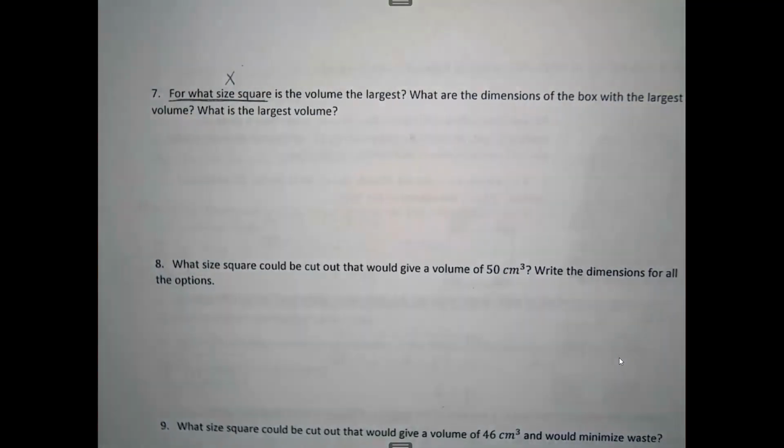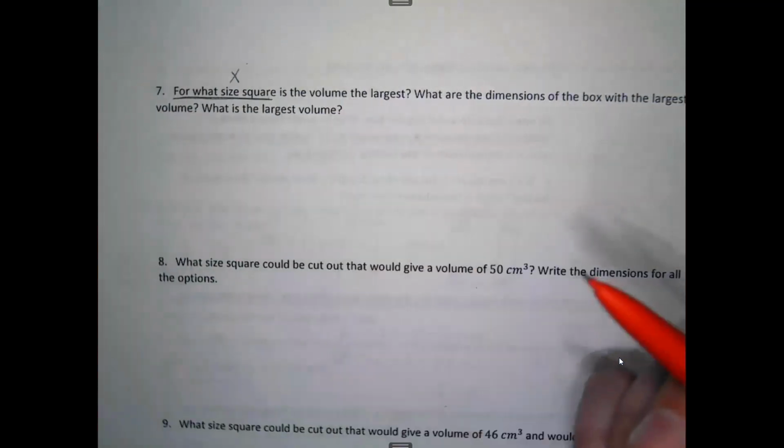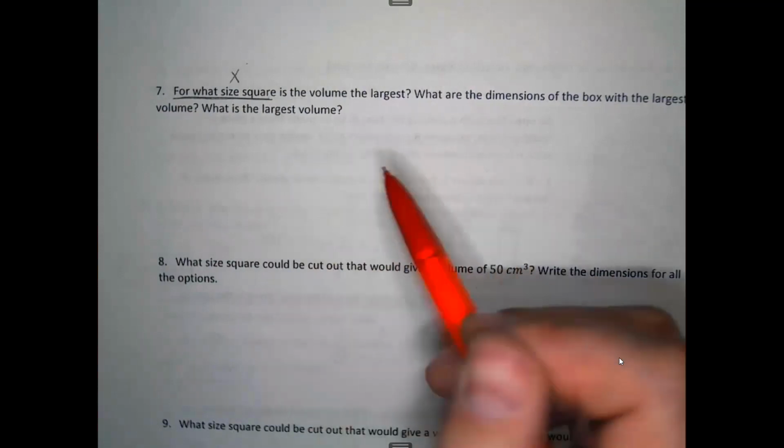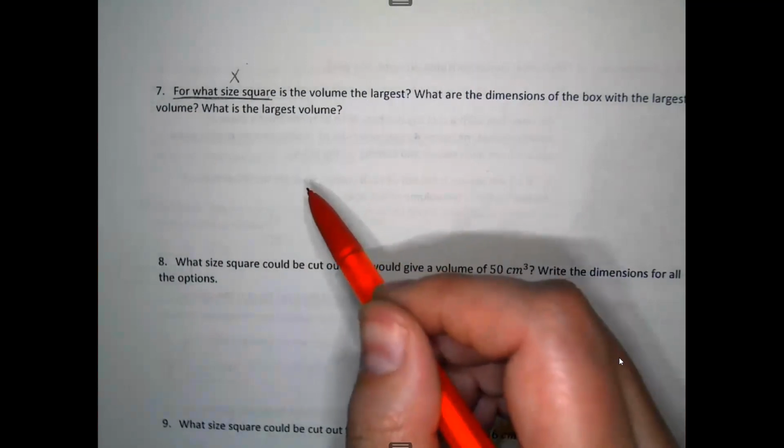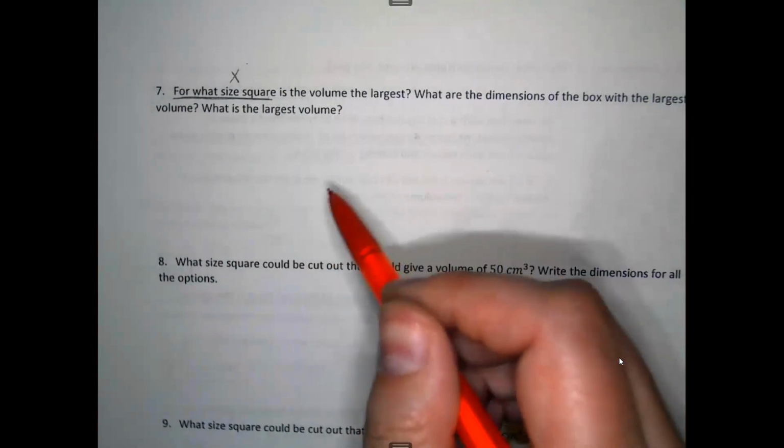What are we going to look for? We're going to look for the Y, because it says the largest volume, but where on the graph are we going to look? The biggest number, what's that called on the graph? The max. We're going to look for the max.